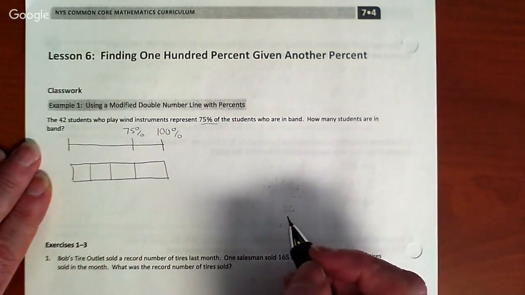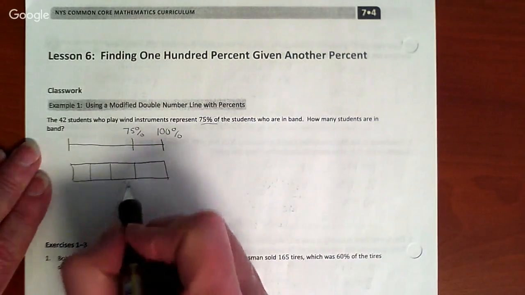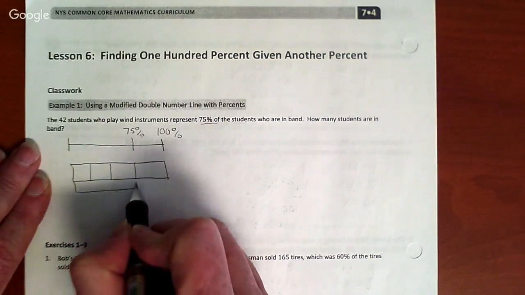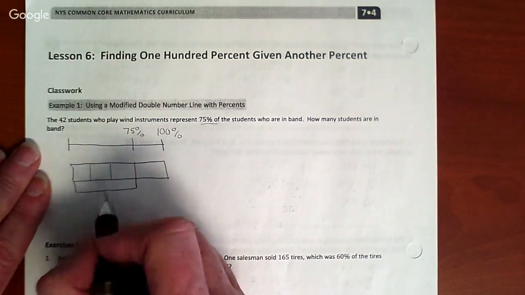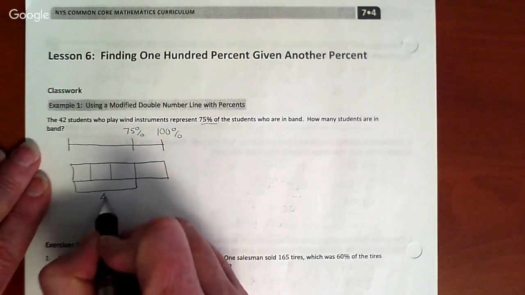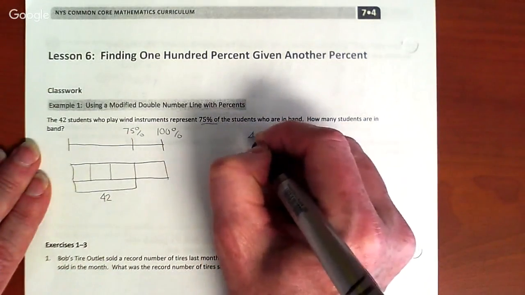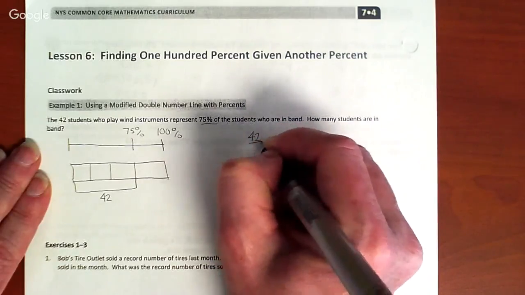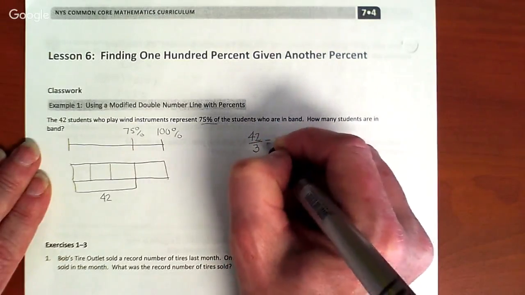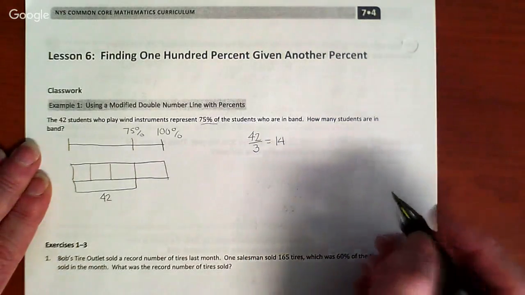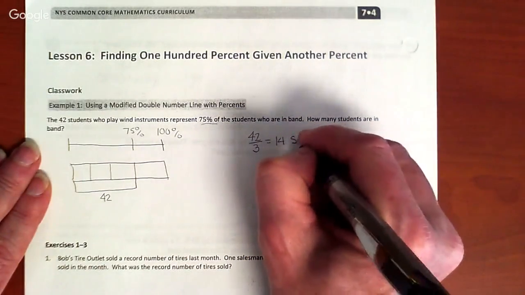Okay. So if 42 represent that right here, represent the 42, I can take the 42, divide that by 3. So each block represents 14 students.